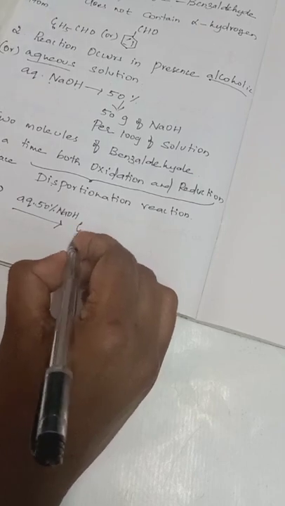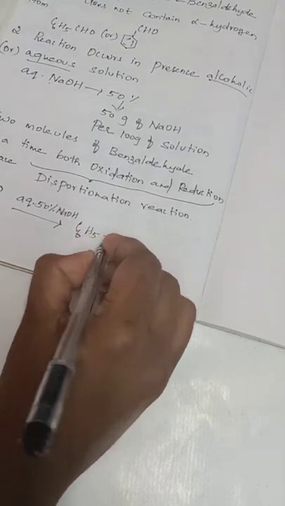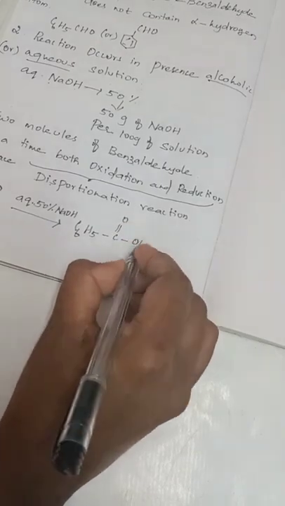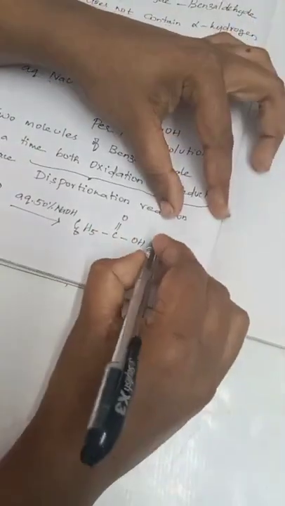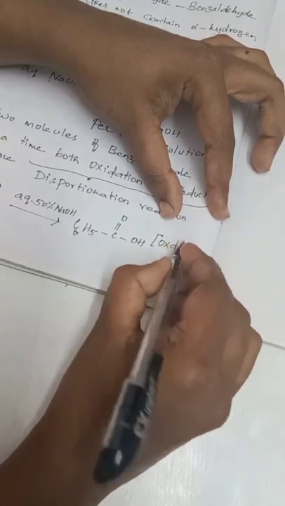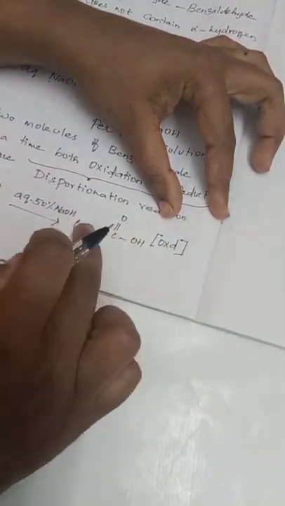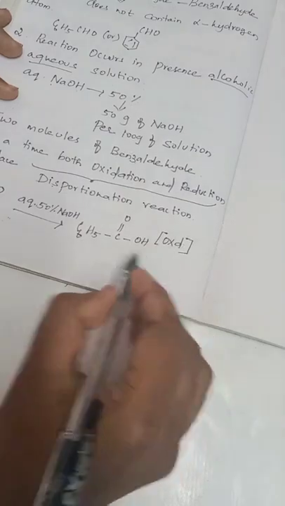The product is C6H5COOH. The name of this product is benzoic acid.